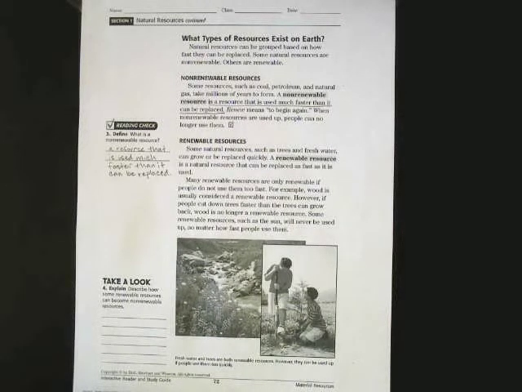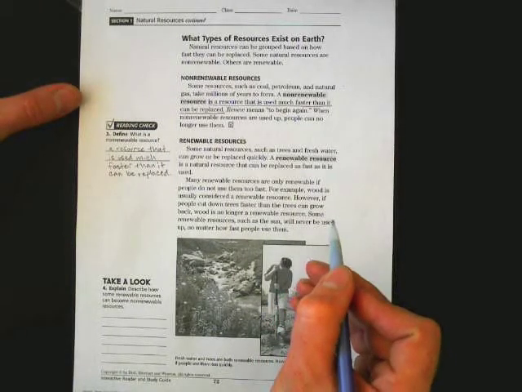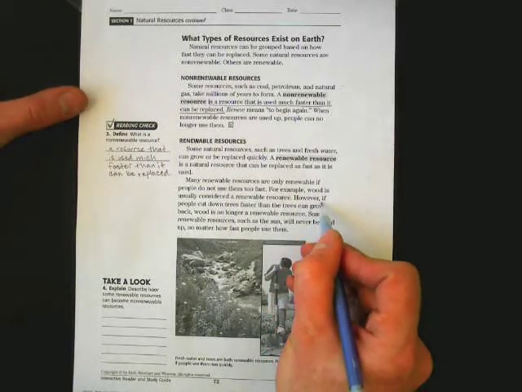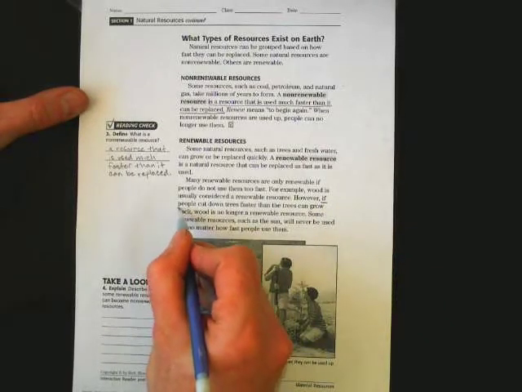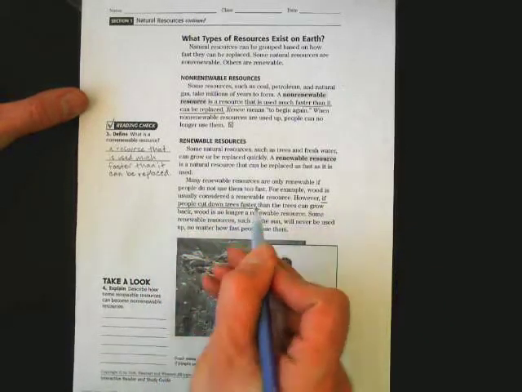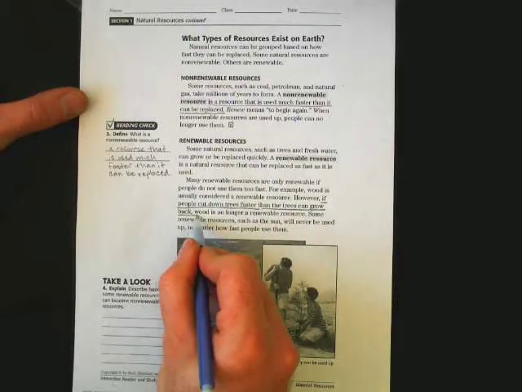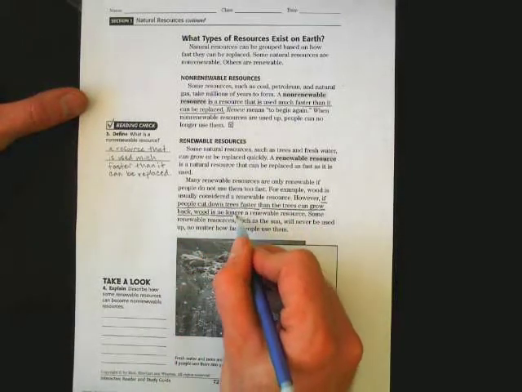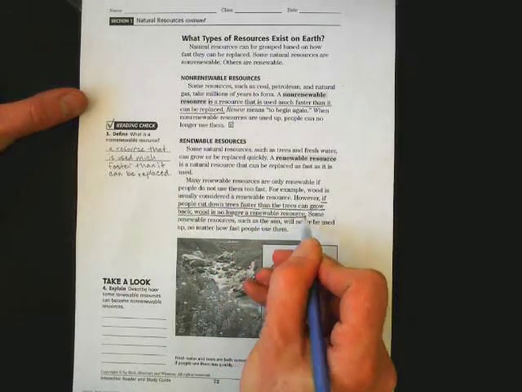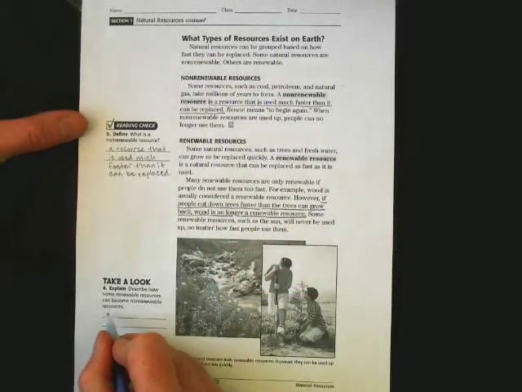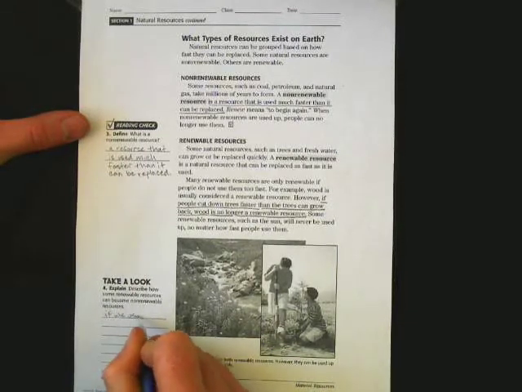Take a look. Number 4, explain. Describe how some renewable resources can become non-renewable resources. I see. If people cut down trees faster than the trees can grow back, wood's no longer a renewable resource. So, let's see here. If we use it up too fast, it cannot be replaced. So that's what I'm going to write.